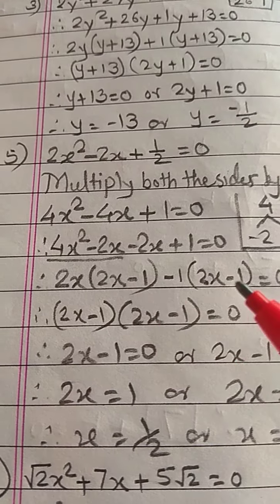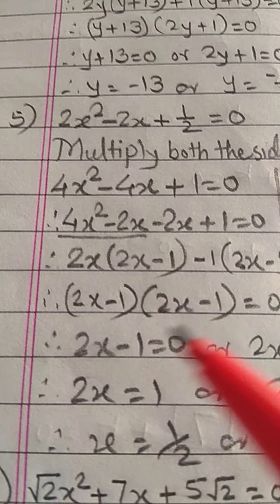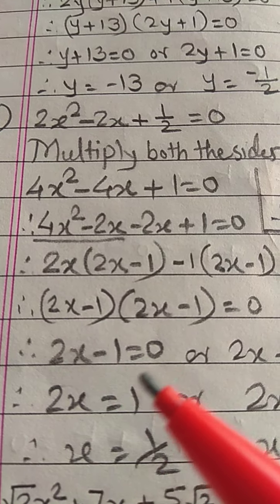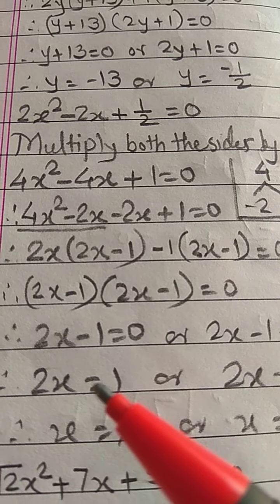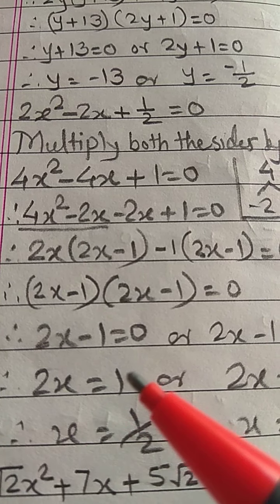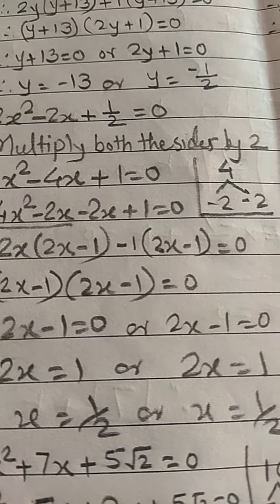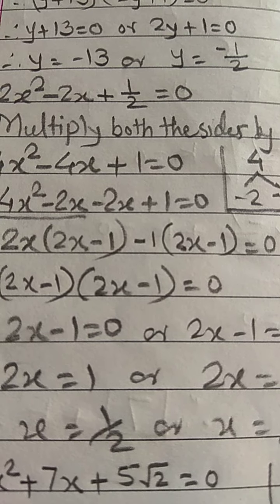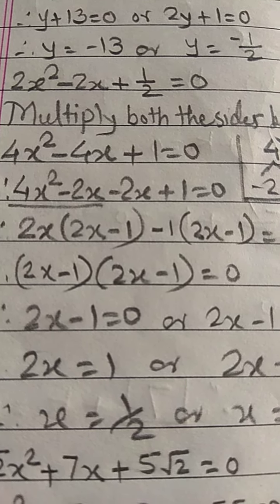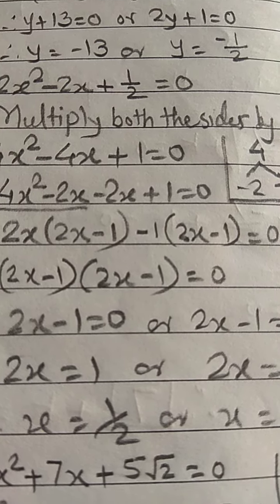We can take out 2x minus 1 common now. What remains is 2x minus 1 again. Either this 2x minus 1 equal to 0 or that 2x minus 1 equal to 0. Therefore, 2x equal to 1 and x equal to 1 half. Same thing here. So, x equal to half or x equal to half are the roots of the given quadratic equation. That is, the quadratic equation has only one root, that is 1 half.